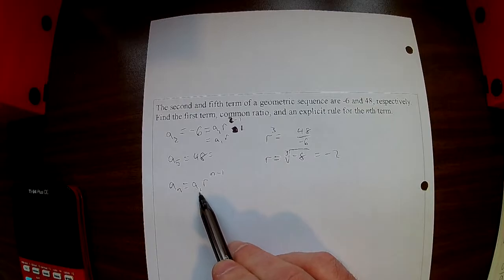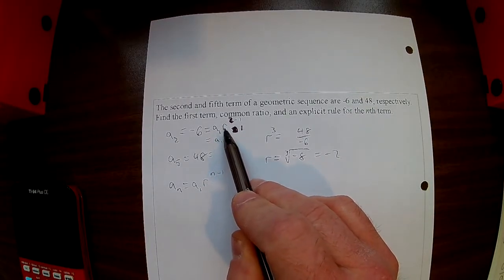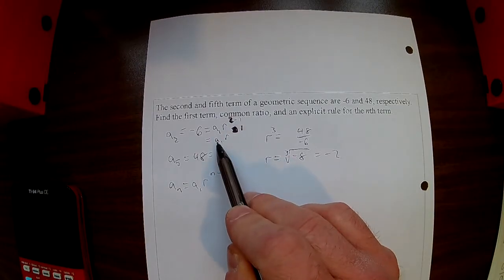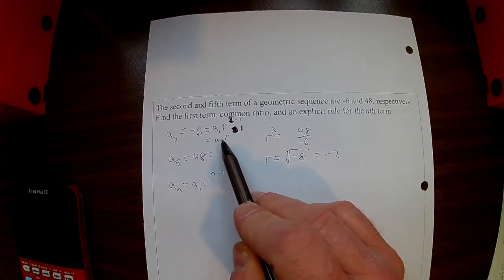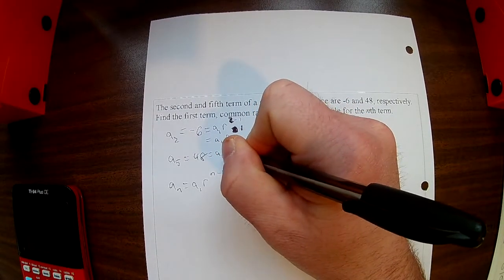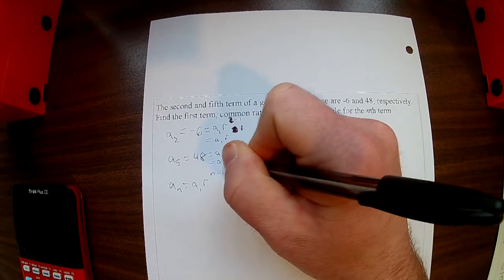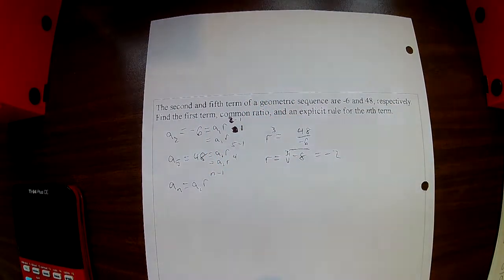a sub n is a1 r to the n minus 1. This would now be a1 r to the 2 minus 1, a1 r to the first, just a1 r. Down here, I'm going to have a1 r to the 5 minus 1, which would be a1 r to the 4th.